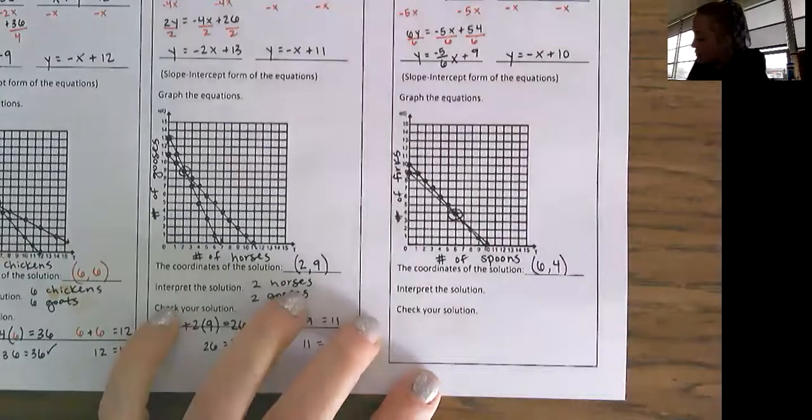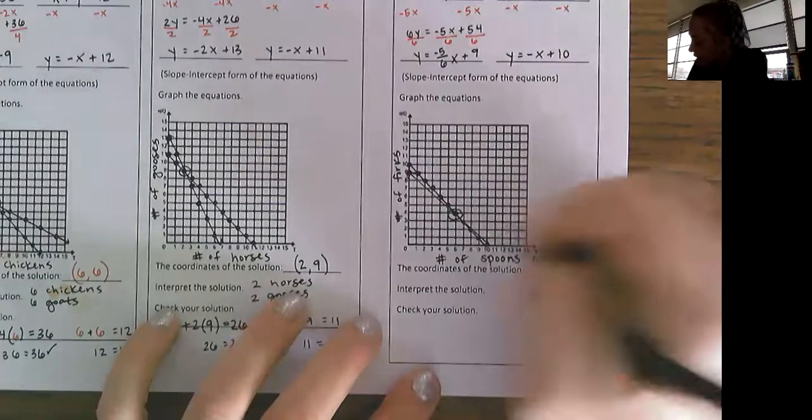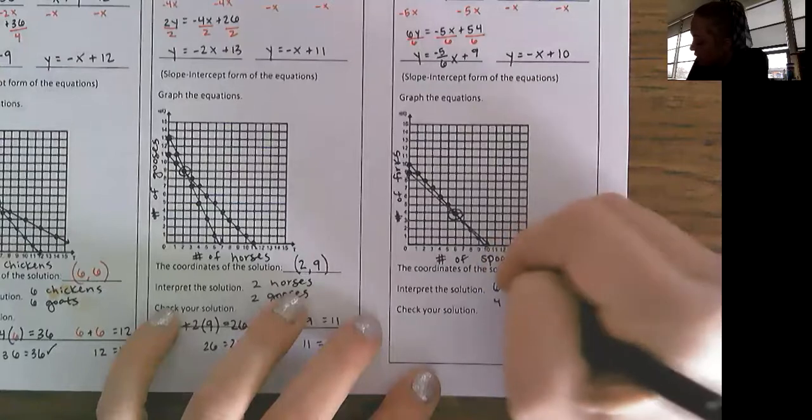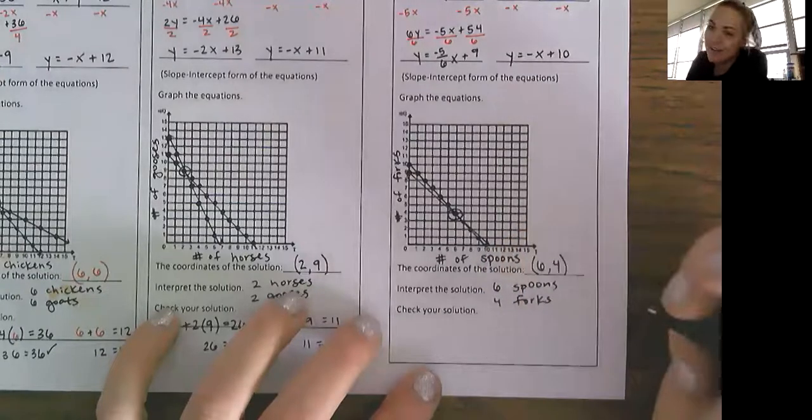And let's interpret that solution. 6 is on the spoon side, so 6 spoons and 4 forks. That's a really fun coincidence.